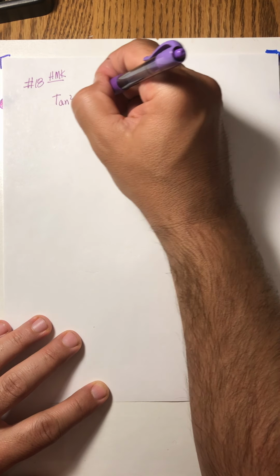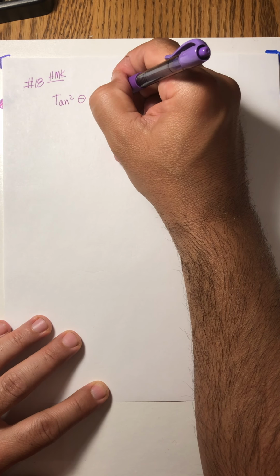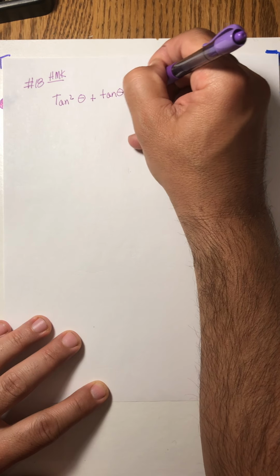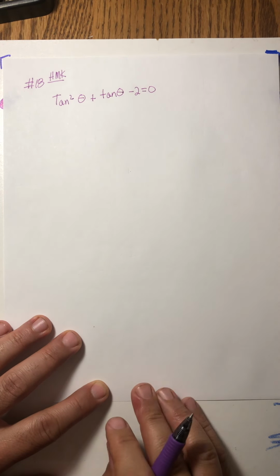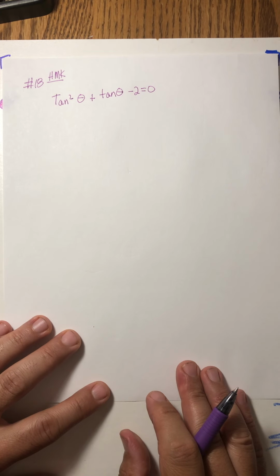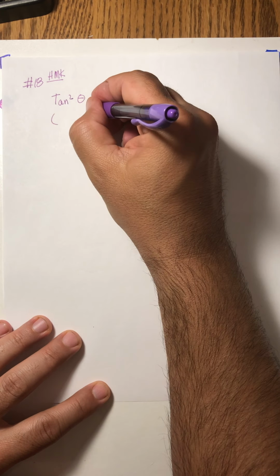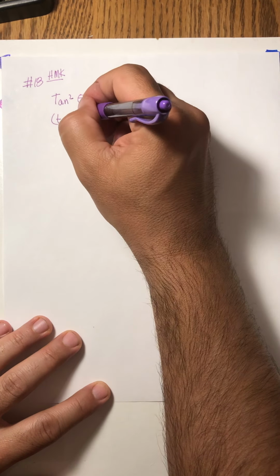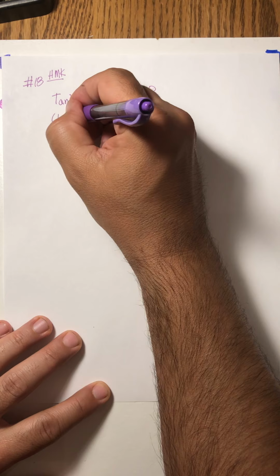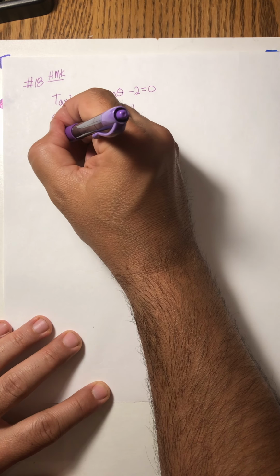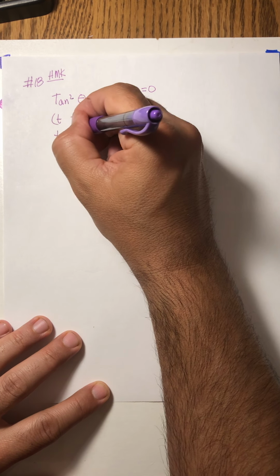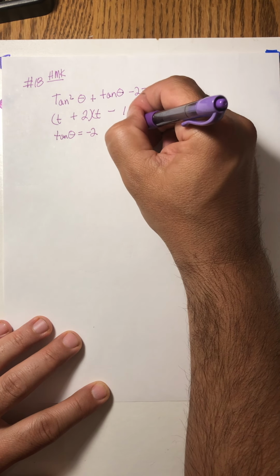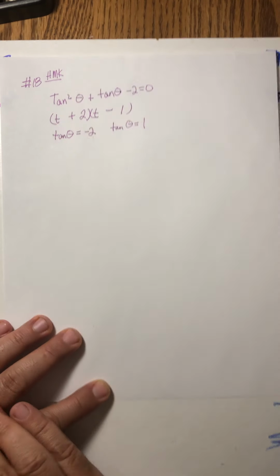Tan squared of theta plus tan of theta minus 2 equals 0. So it's a tangent problem, no big deal. We factor. T for tan. A 2 and a 1, plus 2, minus 1. So we're looking at tan of theta equals negative 2, and tan of theta is equal to 1.